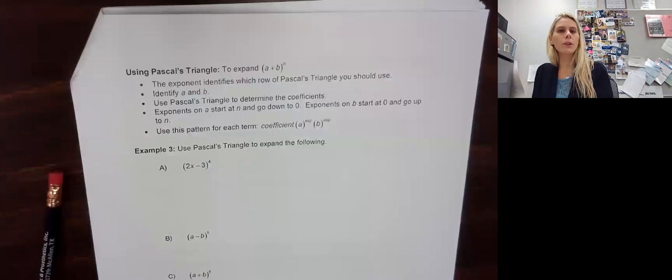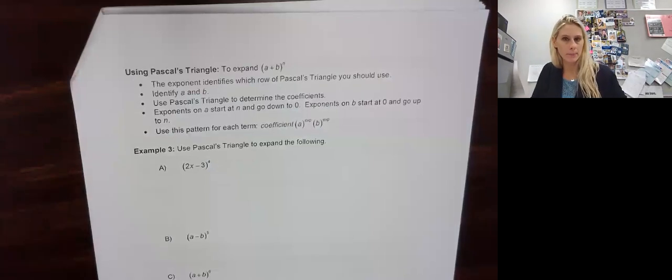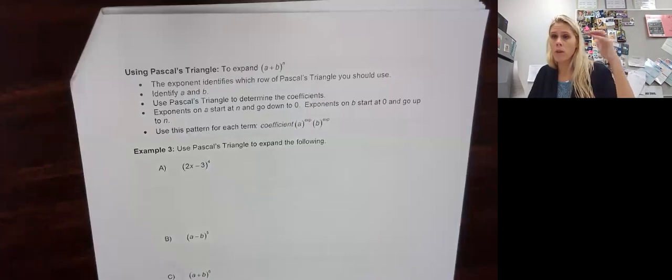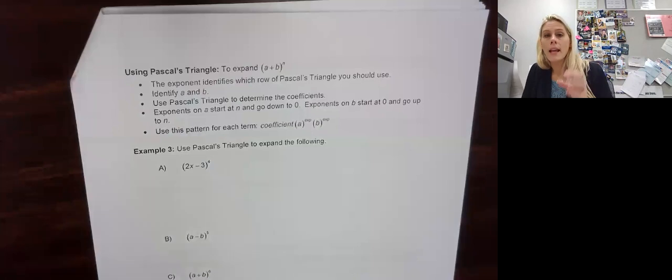All right, so using Pascal's triangle to expand, the exponent identifies what row. Remember, we start at row 0. You should use that row. Identify the a and b part. And we know we can have numbers or we can have variables. Use Pascal's triangle to determine the coefficients. Remember, I said those were the coefficients in front of the terms.